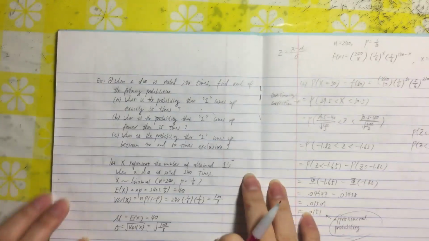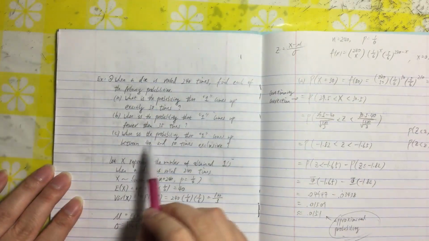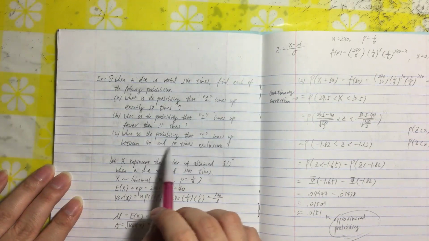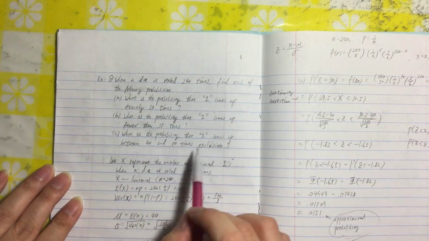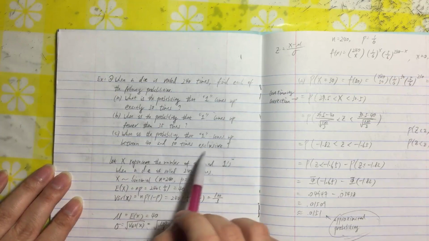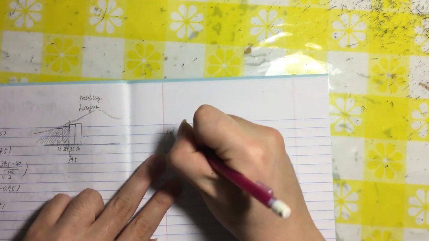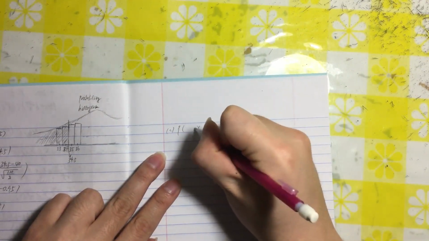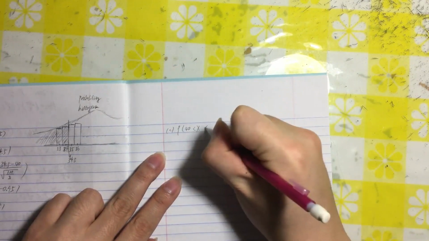Now for part C, what's the probability that number 1 comes up between 40 and 50 times exclusive? So for part C, we're looking for the probability that S is between 40 and 50 exclusive.